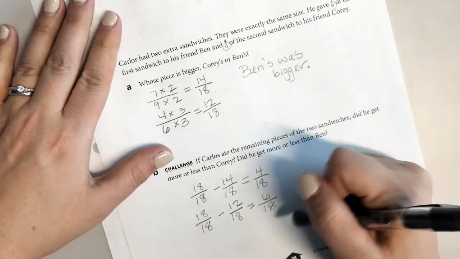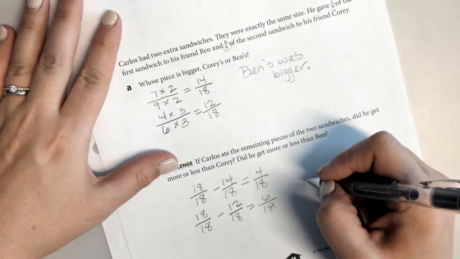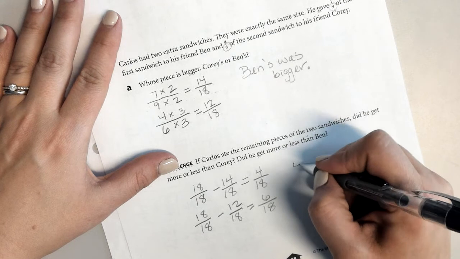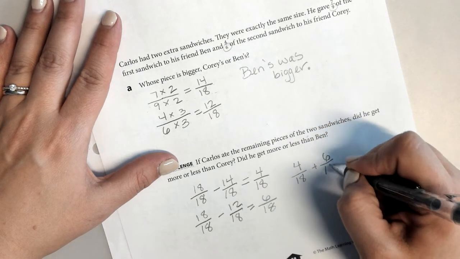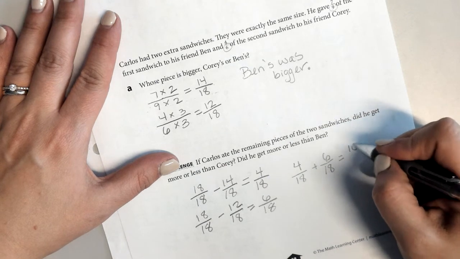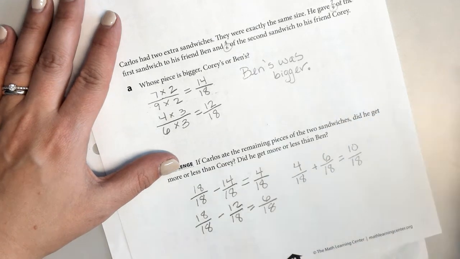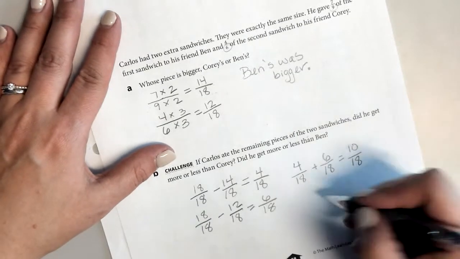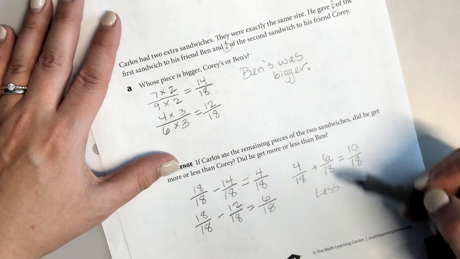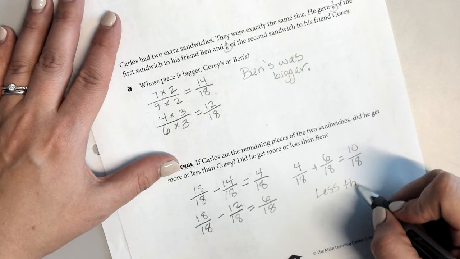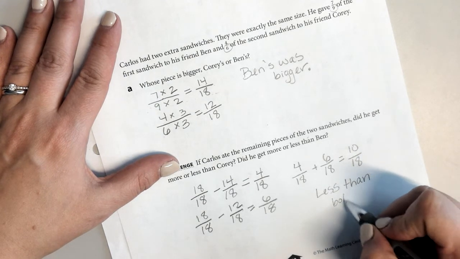So we put those two together now to figure out which one he had more than. So 4/18 plus 6/18 equals 10/18. Did he get more or less than Corey? He got less. Did he get more or less than Ben? He got less. So less than both.